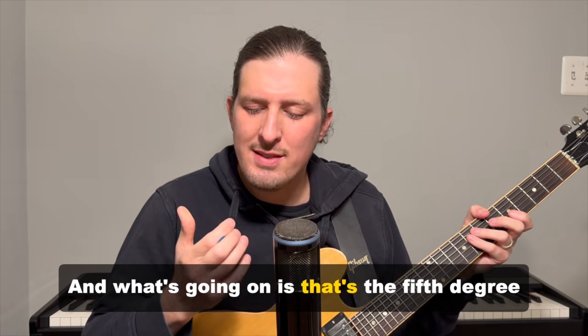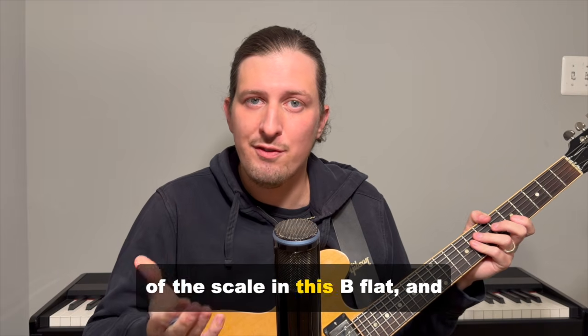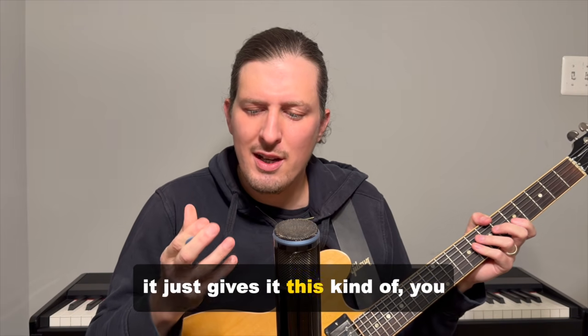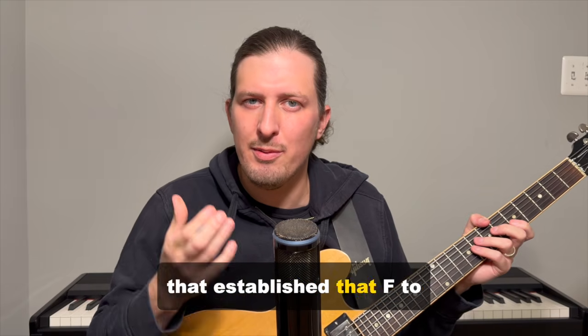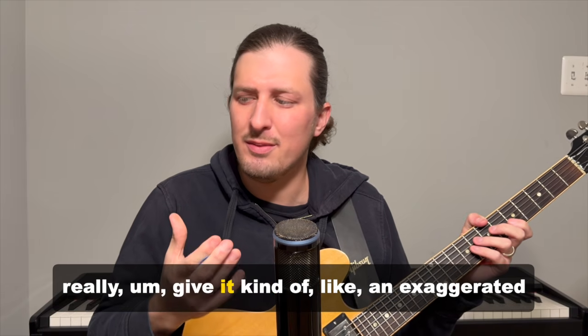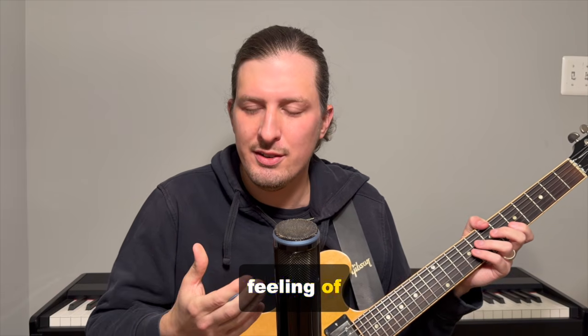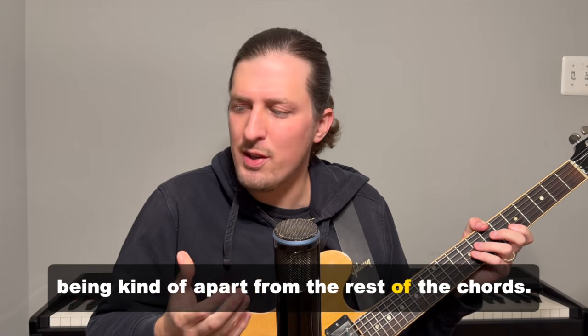And what's going on is that's the fifth degree of the scale in this B flat. And it just gives it this kind of distance from the rest of the chords. It established that F to really give it kind of an exaggerated feeling of being apart from the rest of the chords.